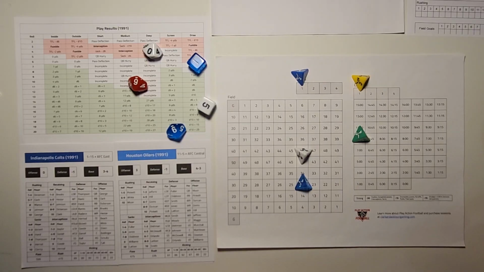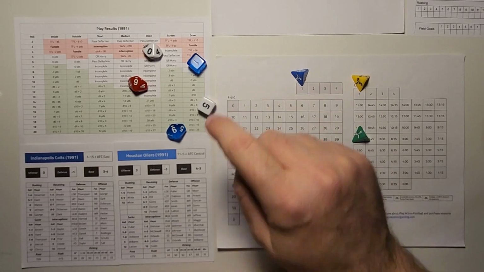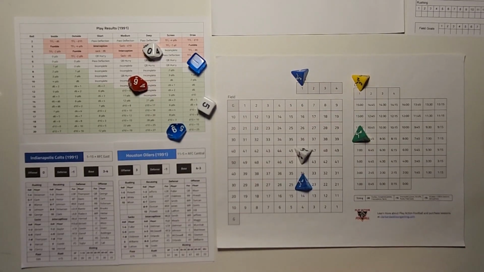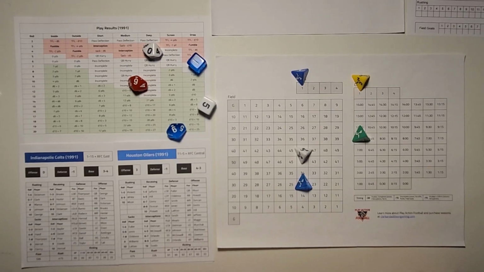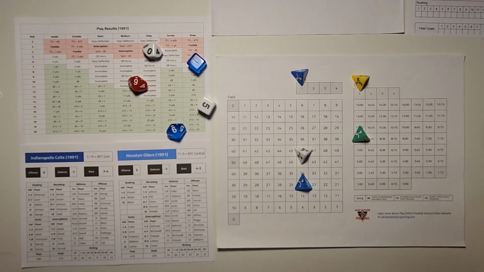So this is going to be 1st down and 10. So Houston is the blue die. So it's an inside run to the base defense. Now, Indy runs a 3-4, so we're going to be looking at a different column. That makes them a +3 overall, because it's a +1 when you run up inside to a 3-4.